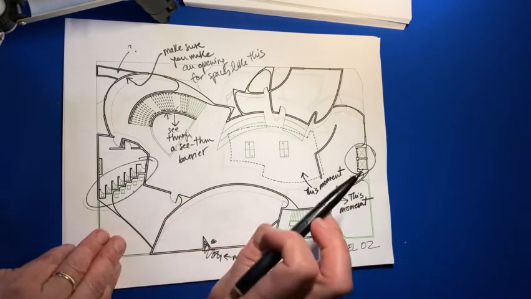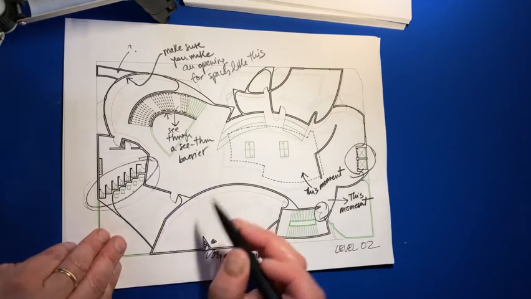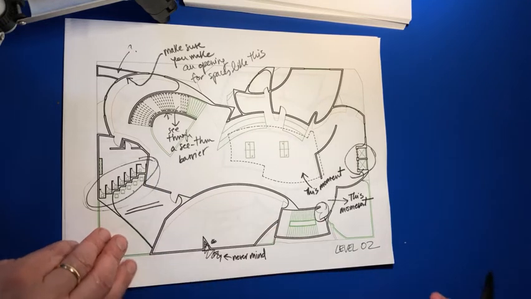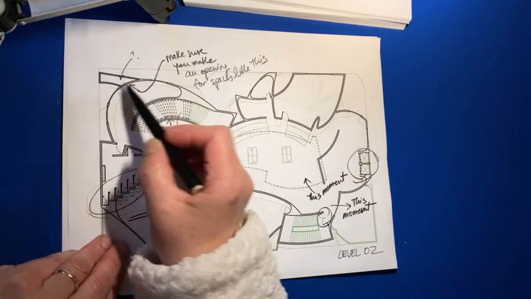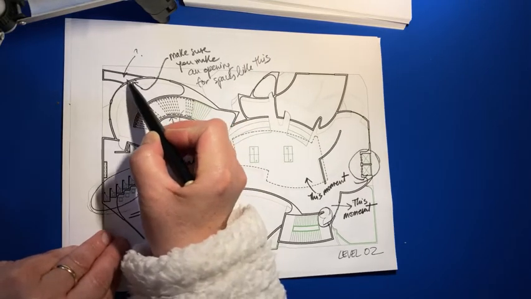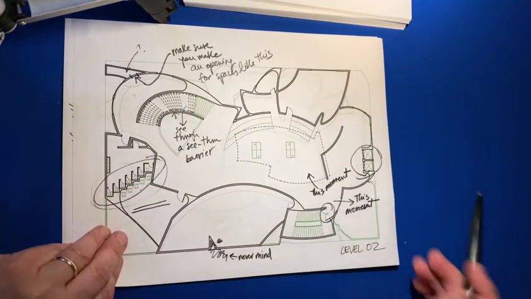If you can't, just leave it, but just know that it would be better if the toilets were in a line, right? Be careful that you don't have these pockets of space that you can't access. So just make an opening here. We can always use it for something regarding this.